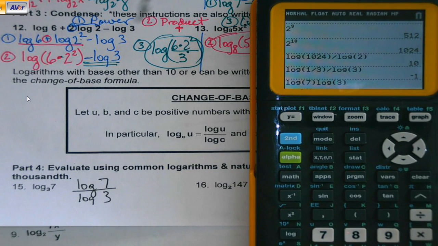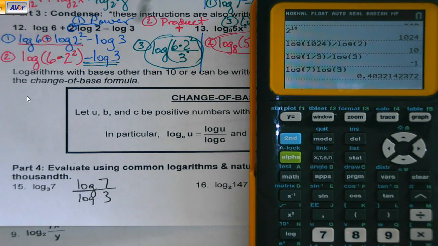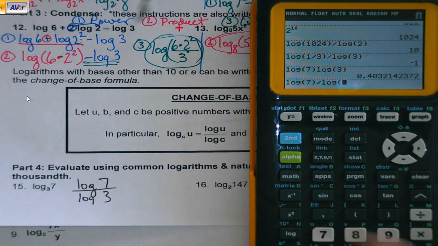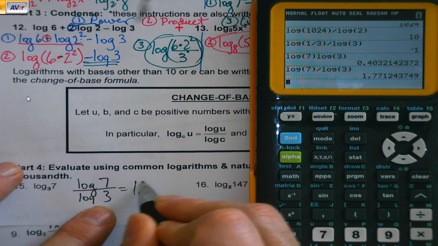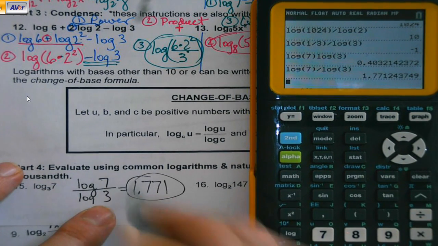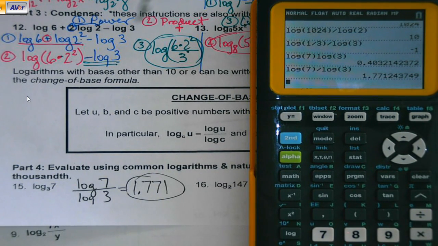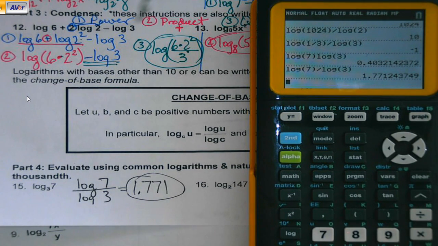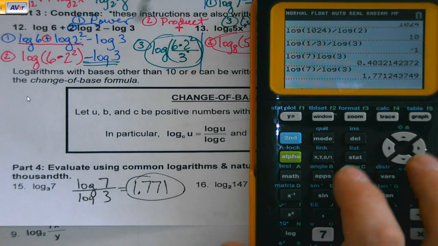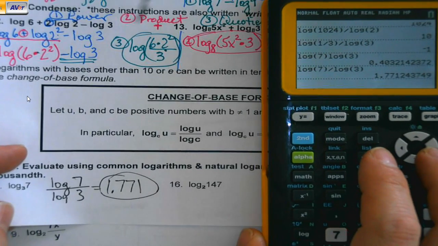Now that wouldn't have been very helpful. I'd have hit enter and I'd have been like, yeah, that's it. No, I didn't put a divide symbol in there. That's kind of important. So again, 3 decimal places. If that 2 would have been 5 or above, I'd have gone to 0.772. And the reason I say that is when we get to 16, this is going to be a little more interesting with our rounding.